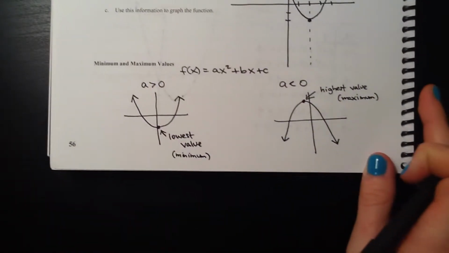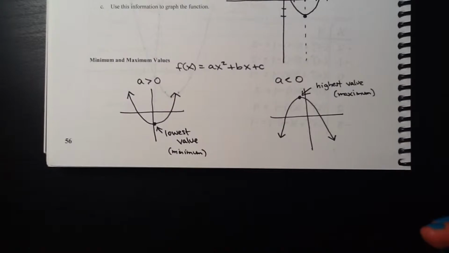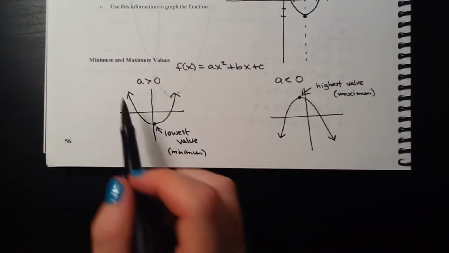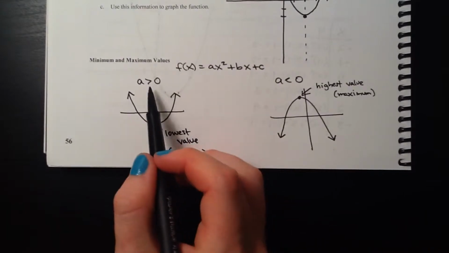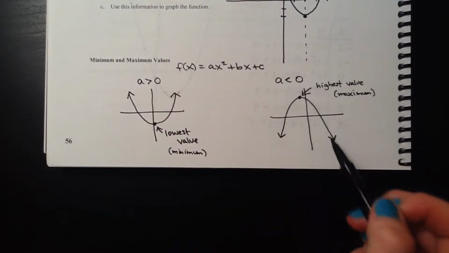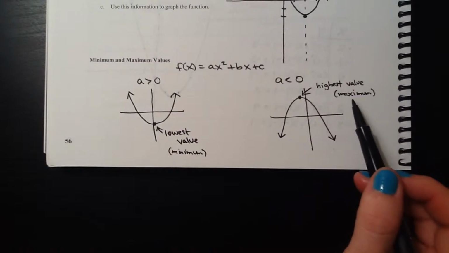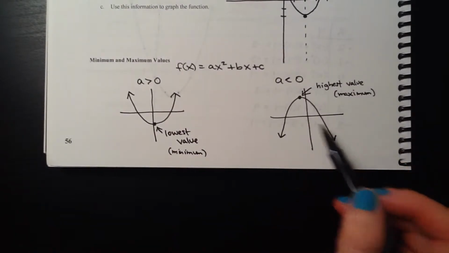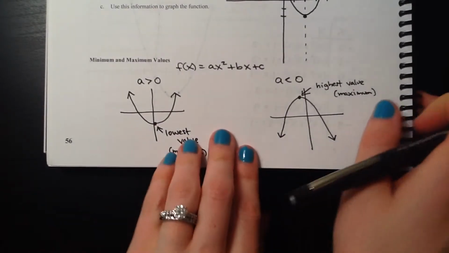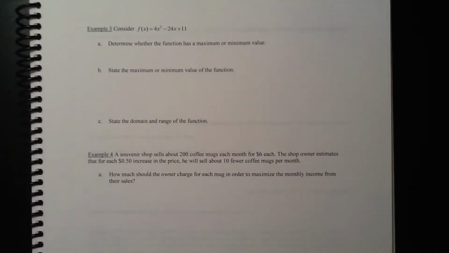So two different things that you could find with the vertex, and it all depends on whether A is positive or negative. Again, it opens up like this and has a minimum value if A is positive, and it opens down like this and has a maximum value if A is negative. So two different shapes that you could be dealing with. In this example, we are going to identify whether we have a minimum or a maximum.